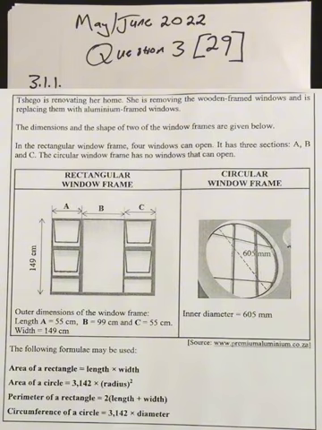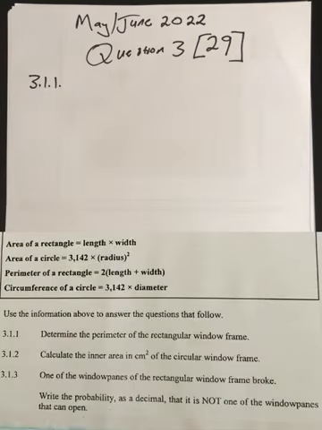So let's look at the first question. Use the information above to answer the following question. Determine the perimeter of the rectangular window frame. So obviously we just have to go and check the equation that we can use to calculate the perimeter of a rectangular window frame. It is equation number 3. If you look at equation number 3, it says that perimeter of a rectangle is equals to 2 in brackets length plus width. The first step is to make sure that you copy that equation down.